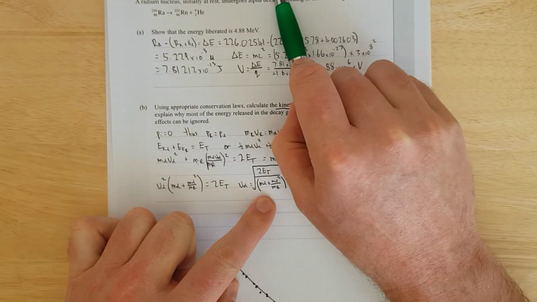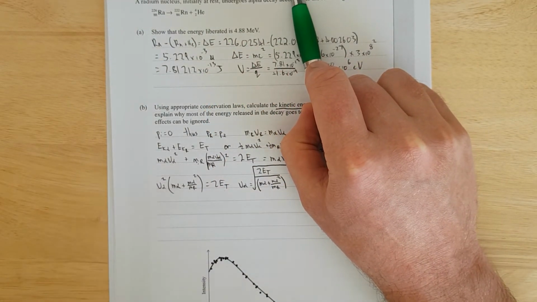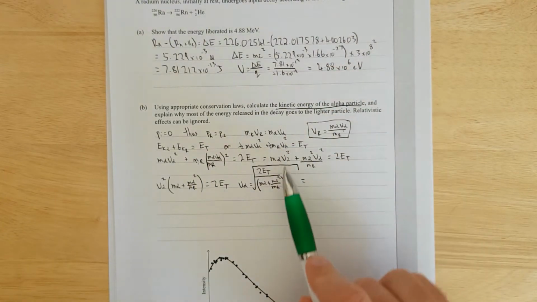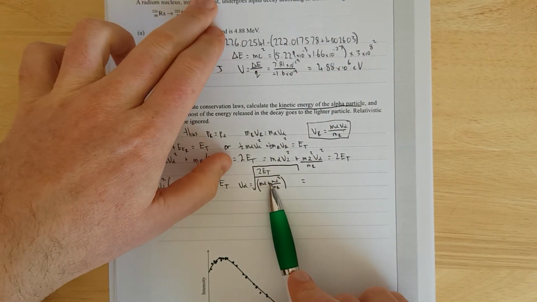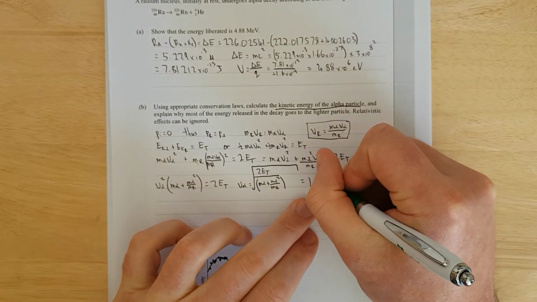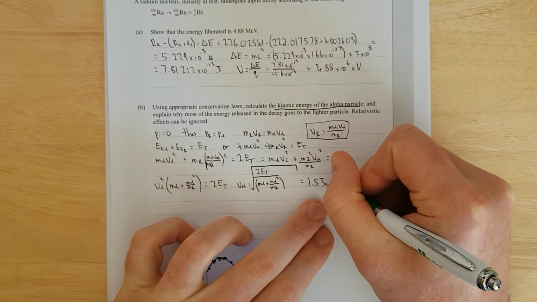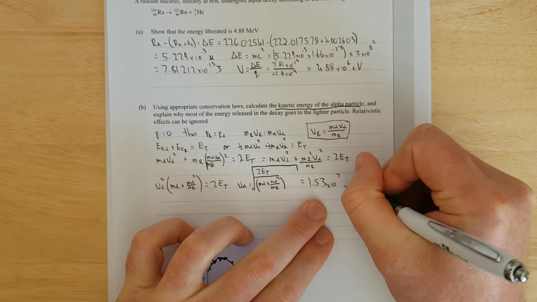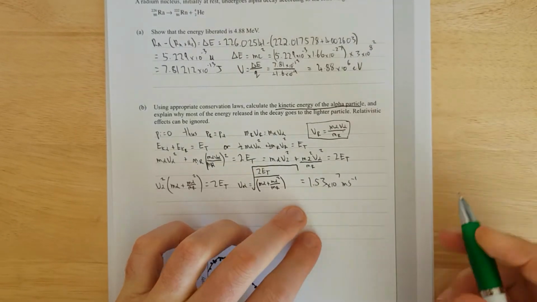Product Rn, that's 222, because it's the product. And then you times it by 1.66 at the end, and then you square it all out and you get a velocity of 1.53 times 10 to the 7 meters per second. I'm just running out of space, but I have done it on paper.